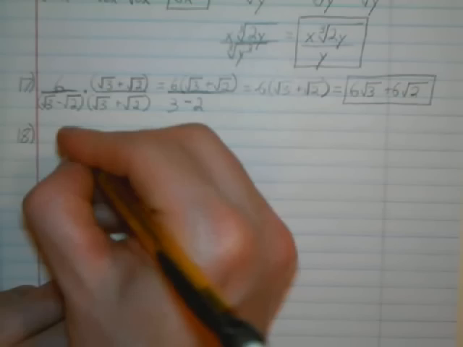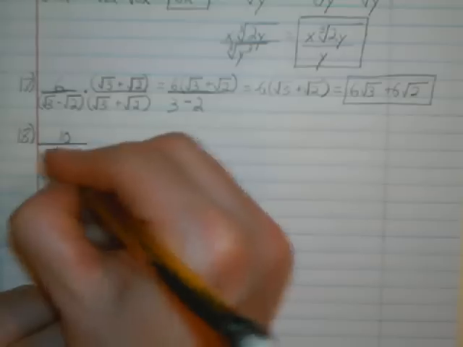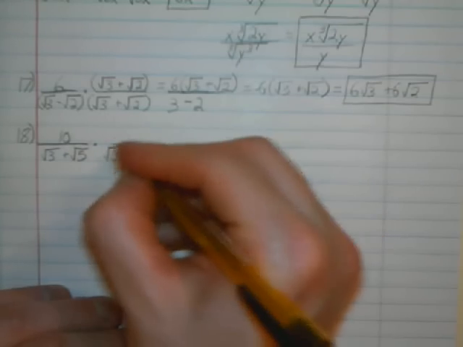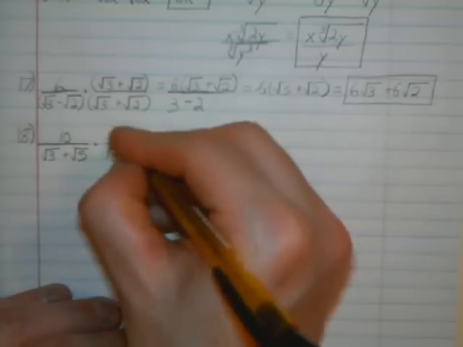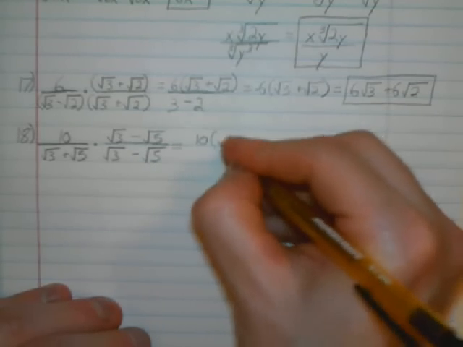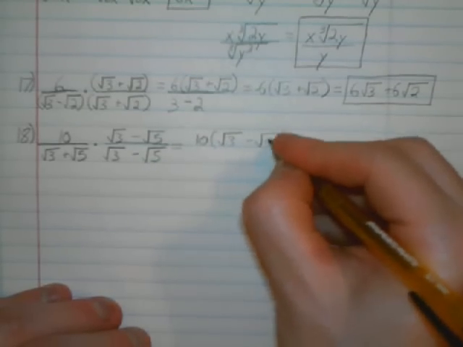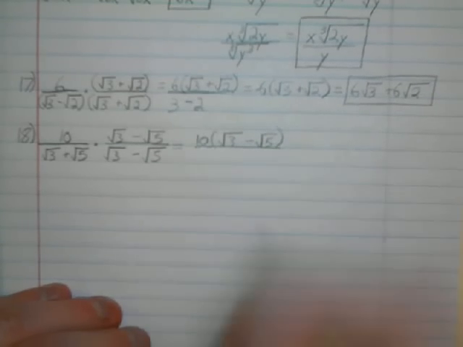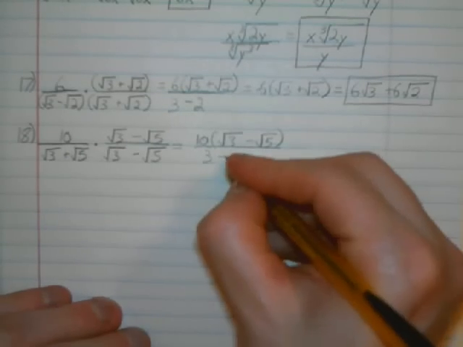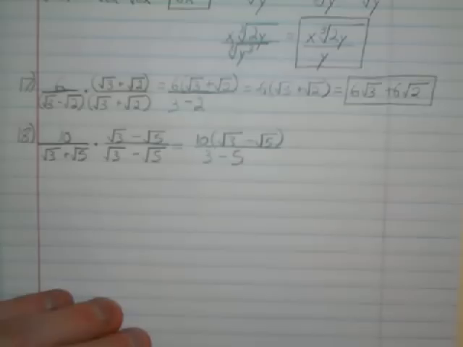Okay, number 18. Here I've got 10 divided by the square root of 3 plus the square root of 5. So my conjugate in this case, again, is just the opposite sign. So the square root of 3 minus the square root of 5. So when I multiply that, I've got 10 times that entire numerator. Again, I'm going to wait to distribute just to see if there's any reducing I can do. Then I take my first term and square it. So square root of 3 squared is 3, minus my second term squared.